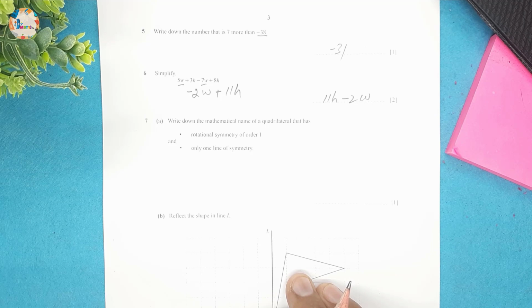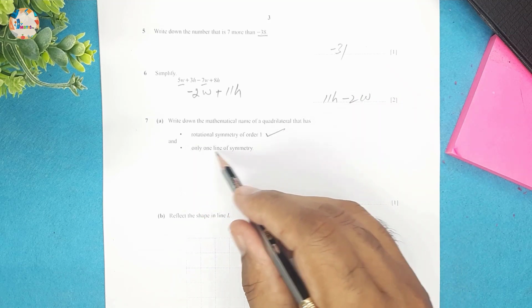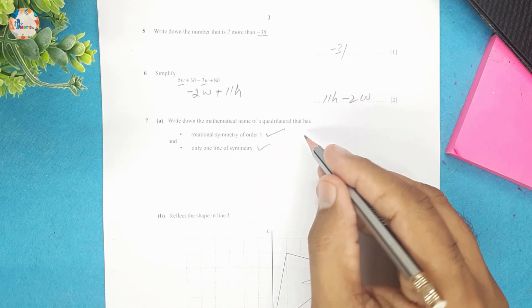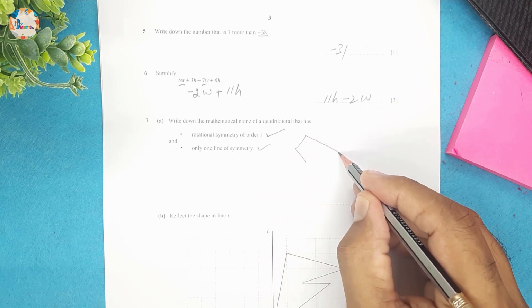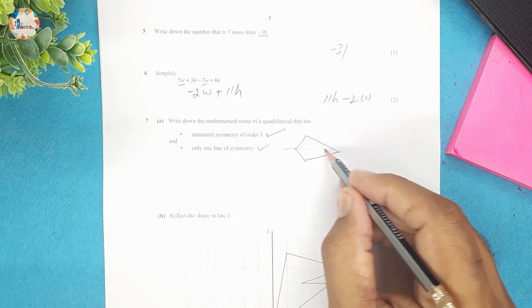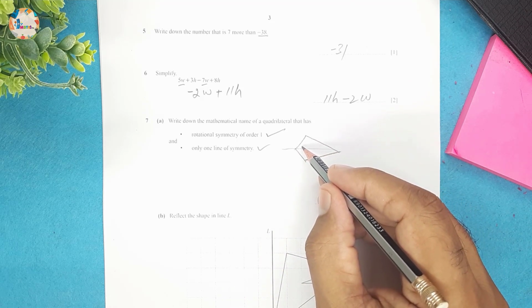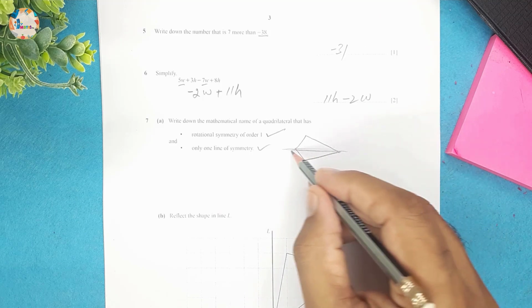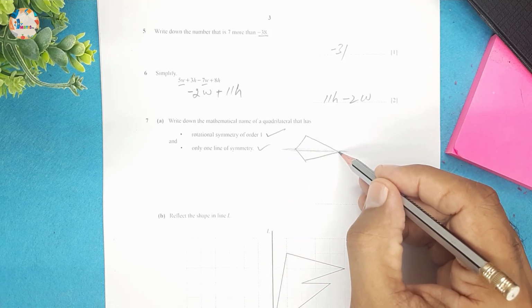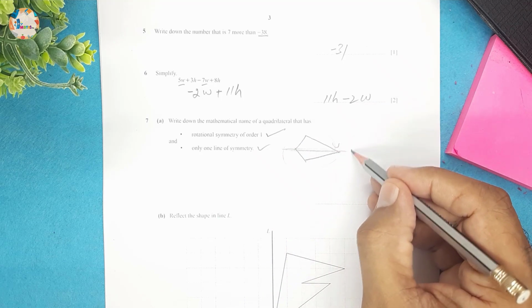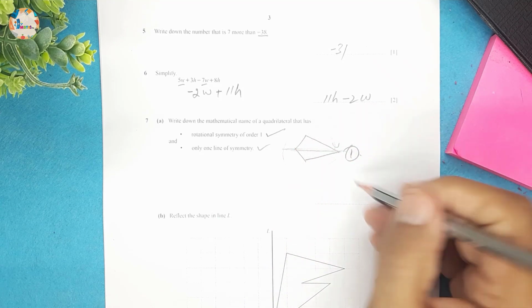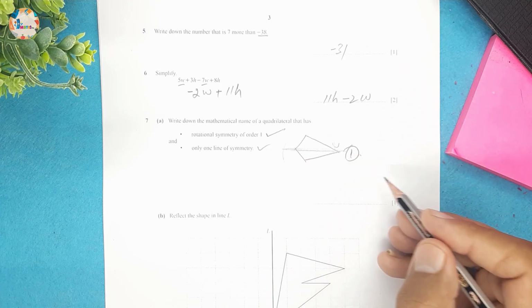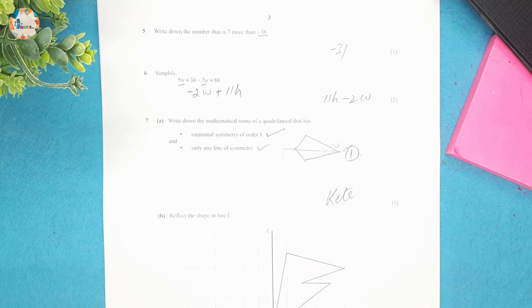Write down the mathematical name of the quadrilateral that has rotational symmetry of order 1. Rotational symmetry of order 1. This is one condition, and only one line of symmetry. So basically we are having a shape which is known as a kite, like this one. This is having a line of symmetry. This is the line of symmetry for a kite, and this is having only one. If you rotate this one 360, you will get only one location where you get this shape. There is no other rotational symmetry. So we can write here kite as an answer.